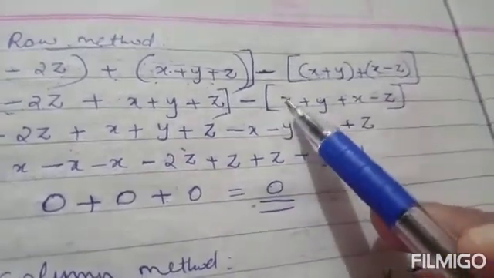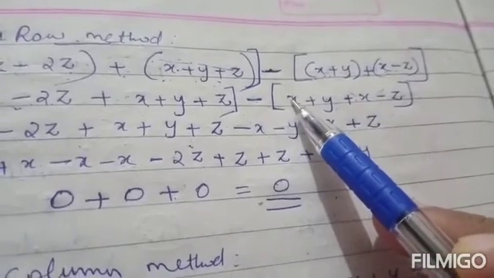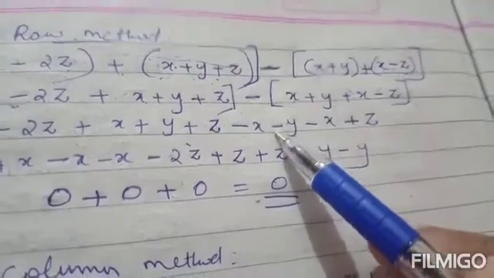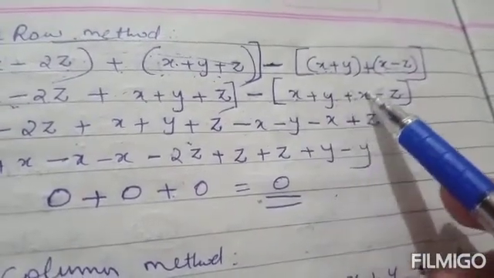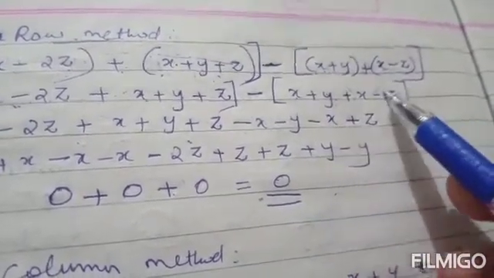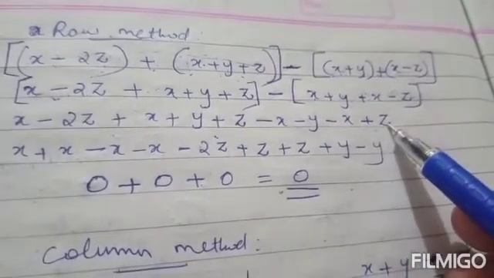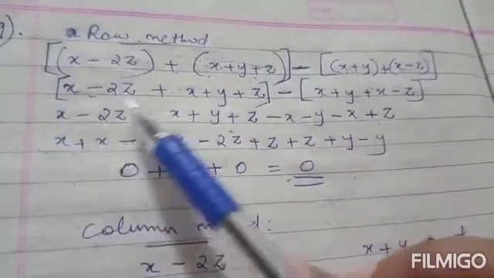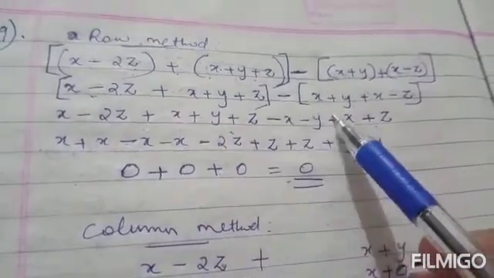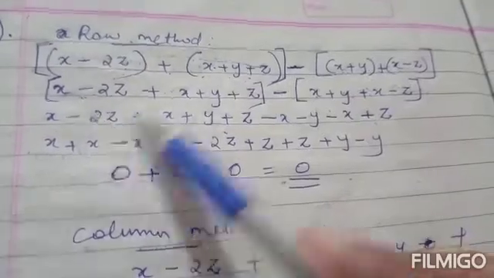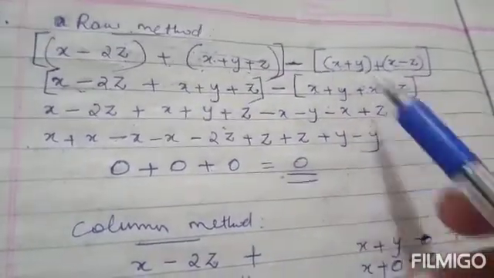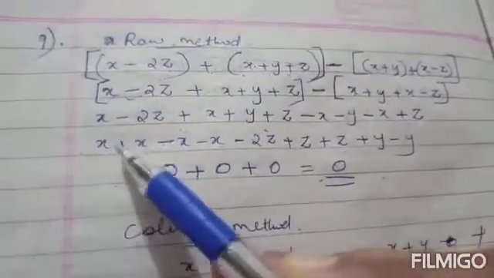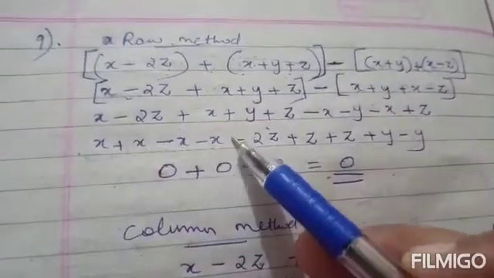So plus x will change to minus x. Next plus y will change to minus y. Again plus x will change to minus x. Minus z will change to plus z. Now you can group together like terms. So x plus x minus x minus x. Then minus 2z plus z plus z. Then y minus y.